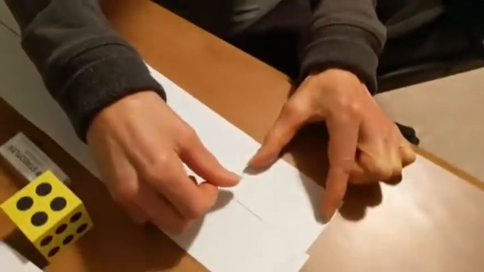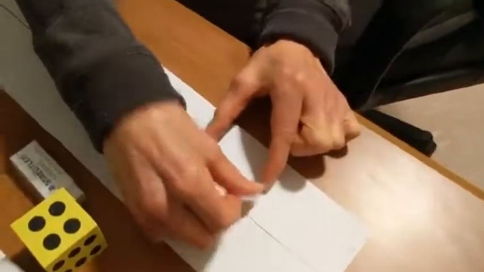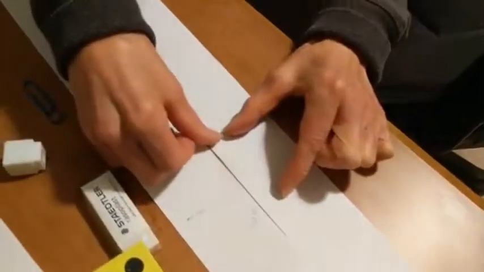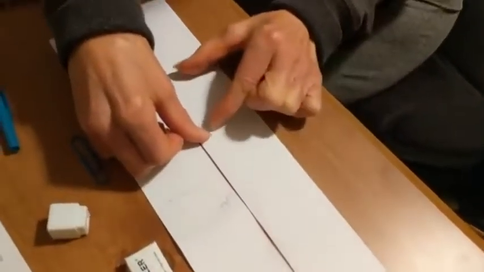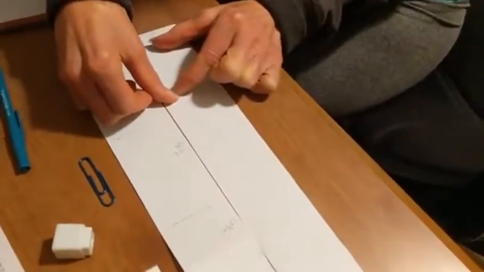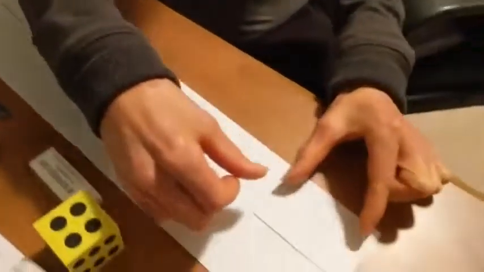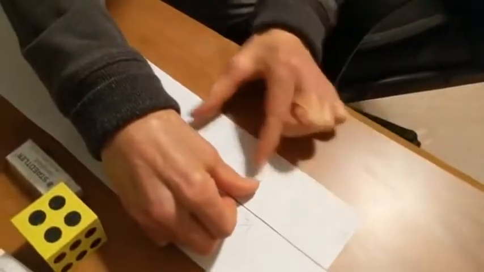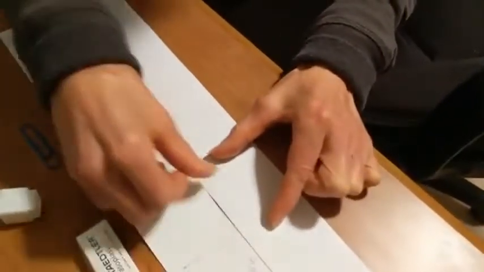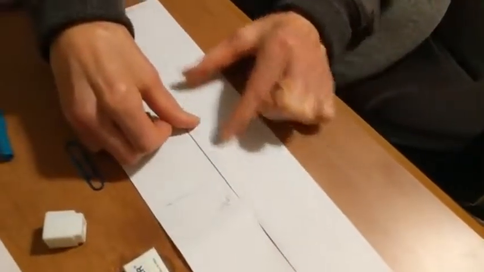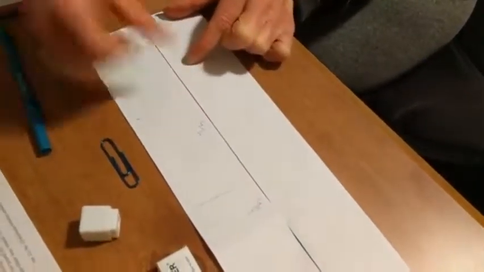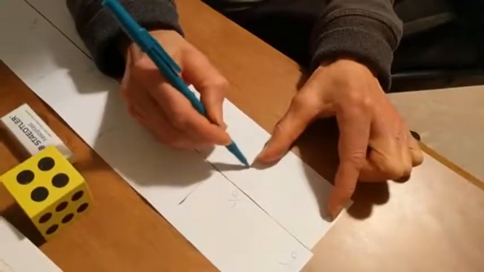You just, and they have to keep playing. 1, 2, 3, 4, 5, 6. No, it's still a little bit bigger. 1, 2, 3, 4, 5, 6. Yay! Okay, so again, I'm just going to mark it.